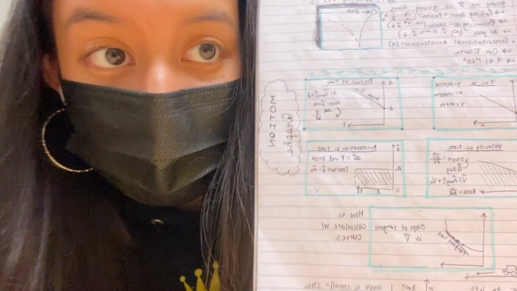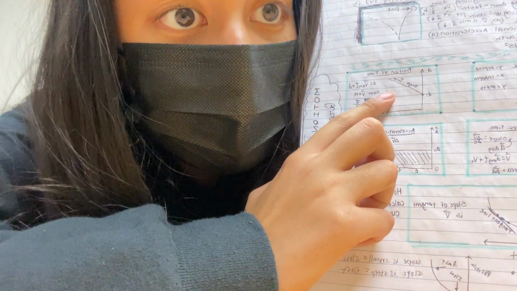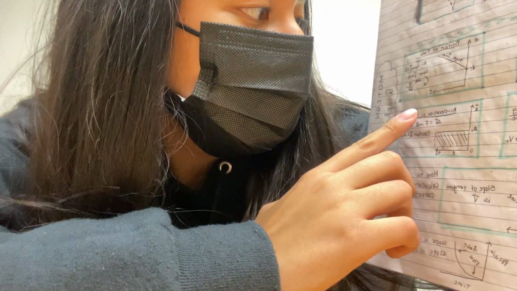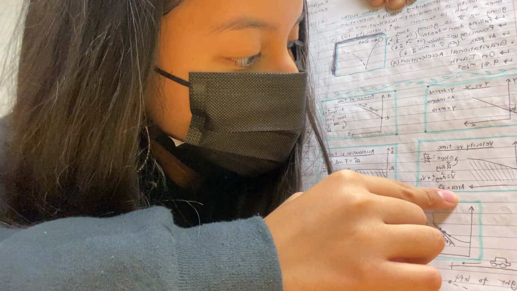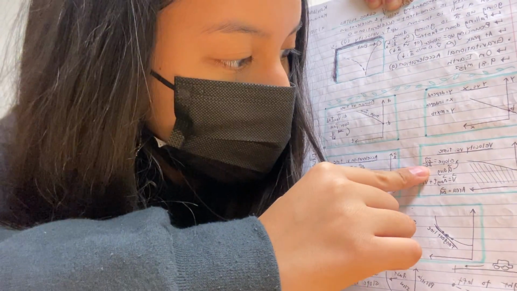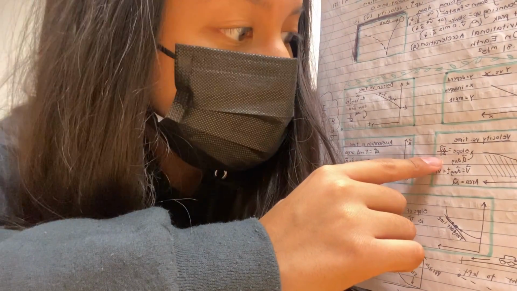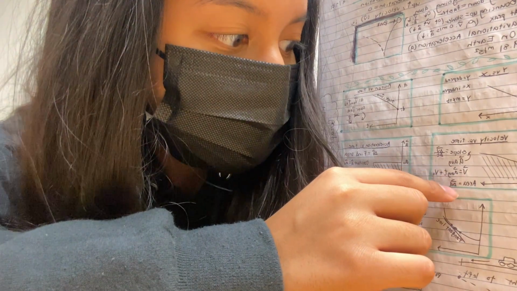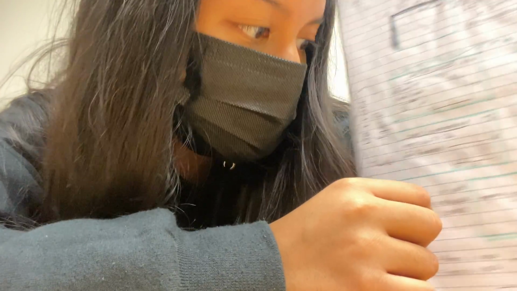And then also make sure you have all of these graphs. So we have a position time graph, and then the slope of that is the average velocity. And then for a velocity versus time graph, the slope of that is equal to the average acceleration, which is change in velocity over change in time, and then the area of this graph is equal to displacement.